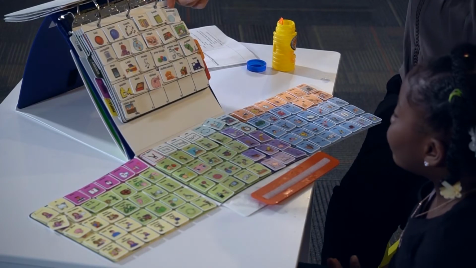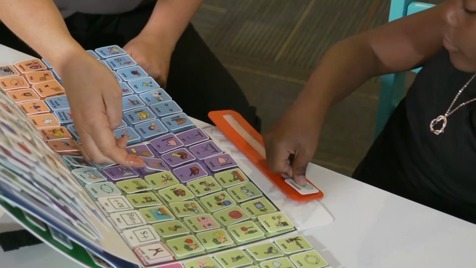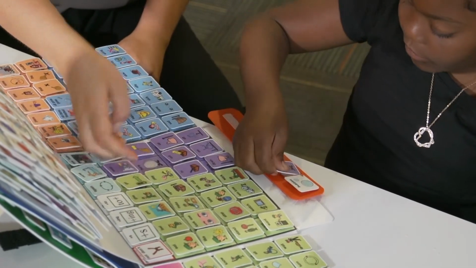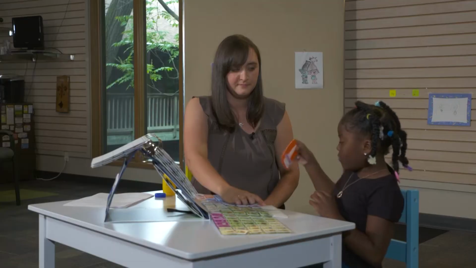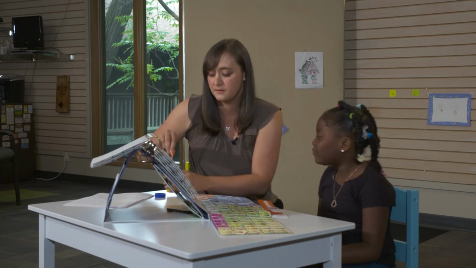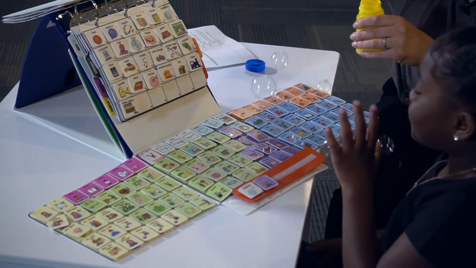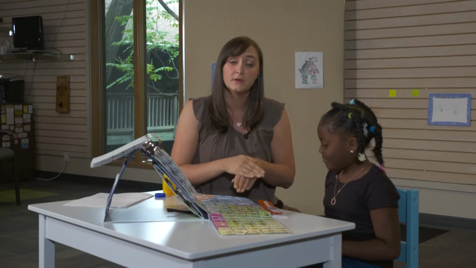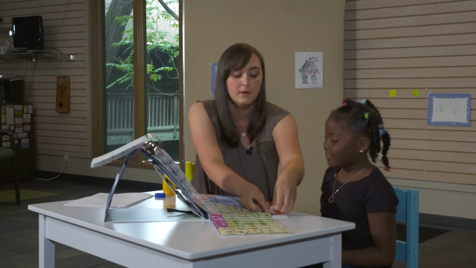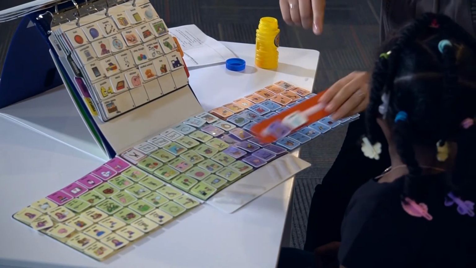Bubbles here. That two-word combination can also be reversed. So I may say to AL, here, bubbles.